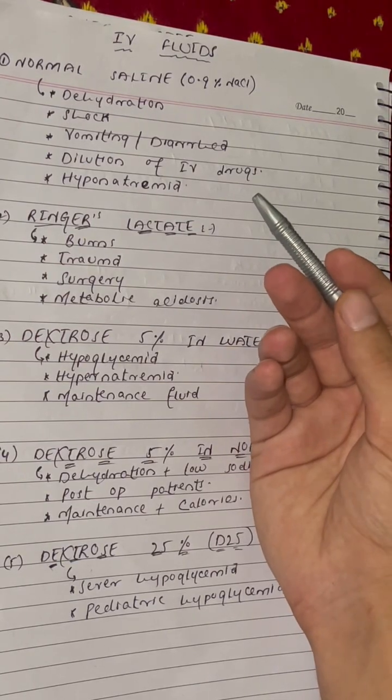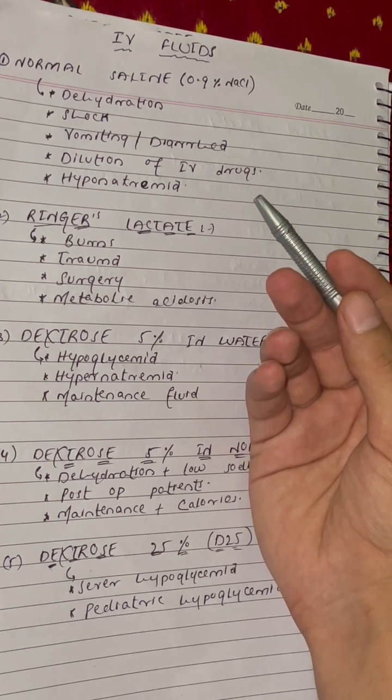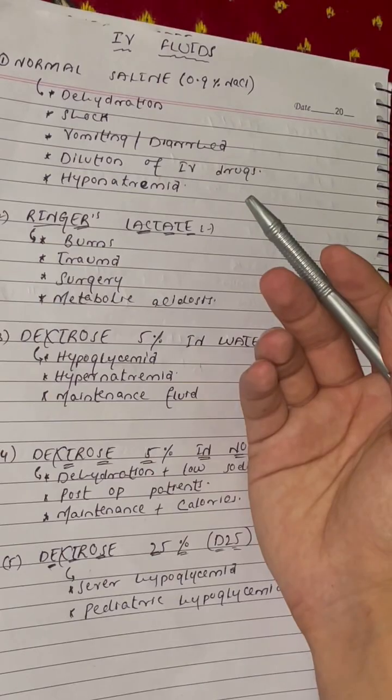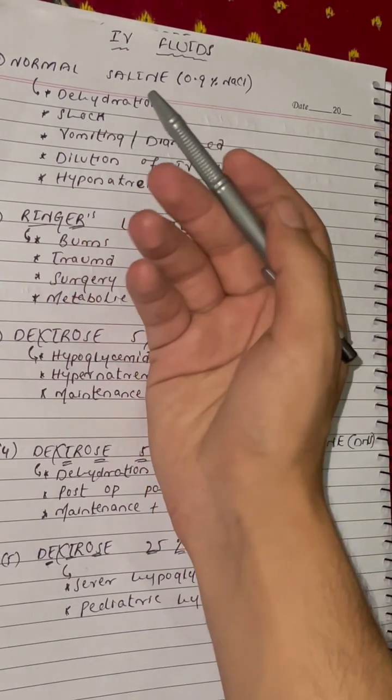Choosing the correct IV fluid is very important because each fluid has a different composition and specific clinical indication. So now let's discuss them one by one. First of all, talking about normal saline.